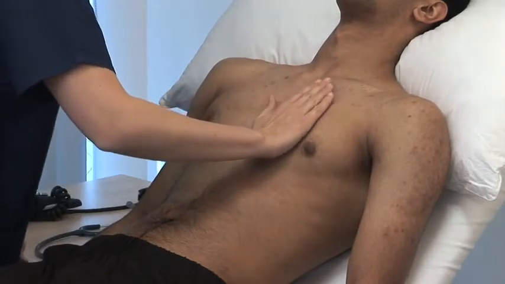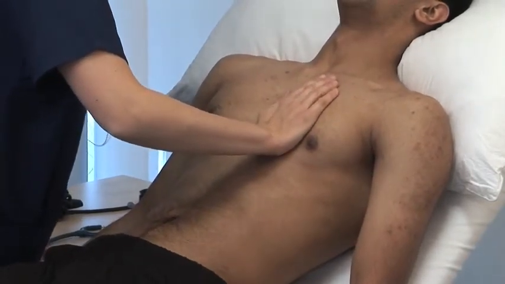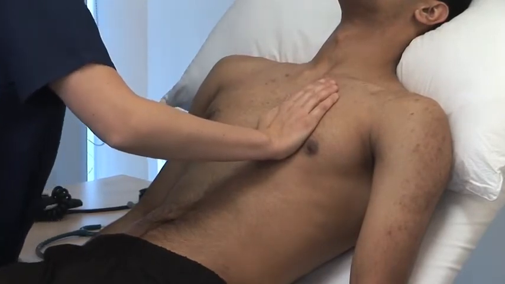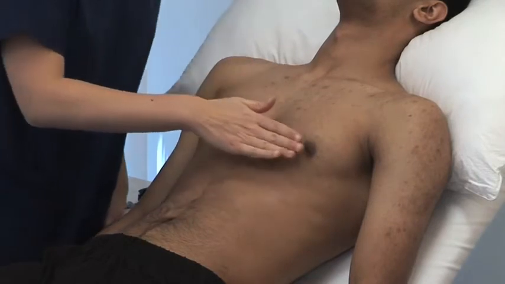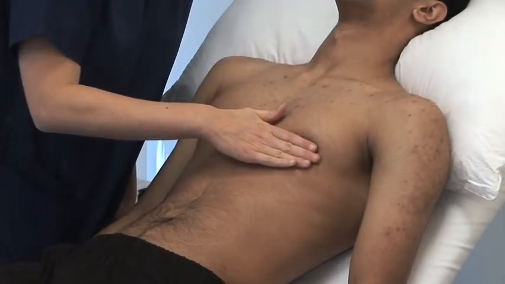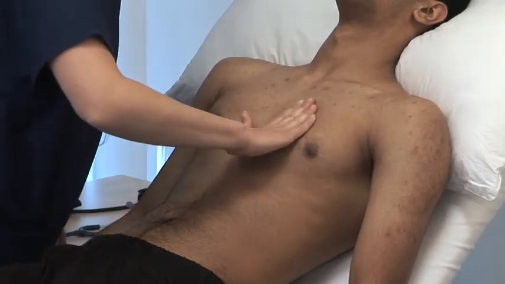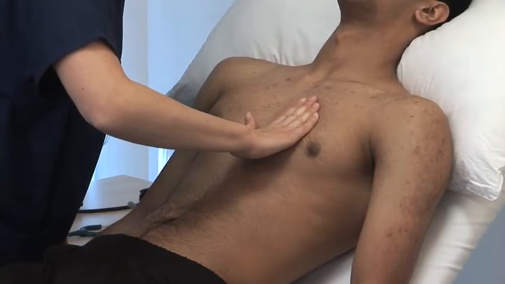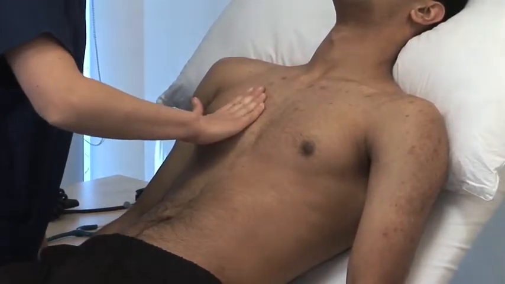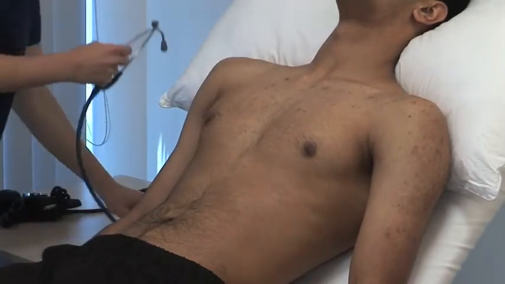Could you take a deep breath in, breathe out, and hold? Feel for right ventricular heave with the heel of your hand in the left parasternal position. Breathe normally. Feel for thrills with the pads of the fingers at the apex and the left and right sternal edges. A thrill is a palpable vibration. If you subsequently hear a murmur on auscultation, you should go back and feel for a thrill in order to grade it.